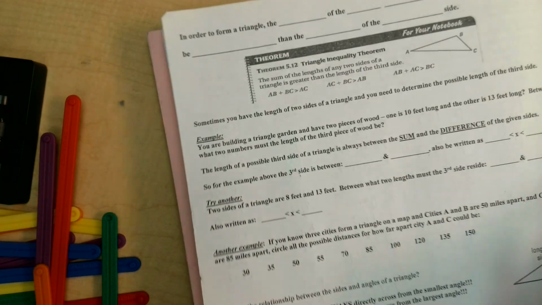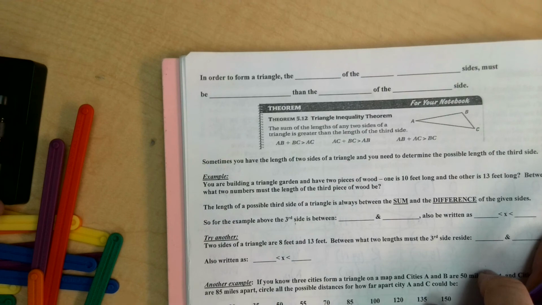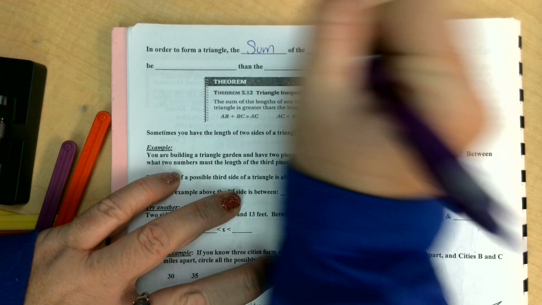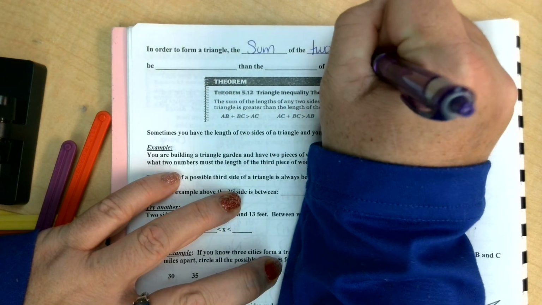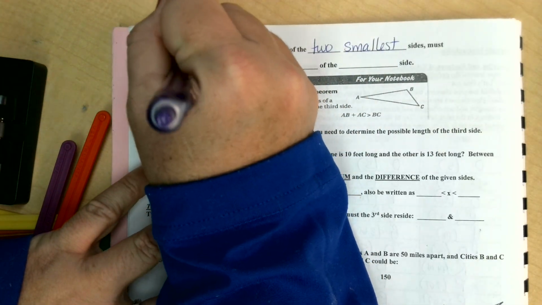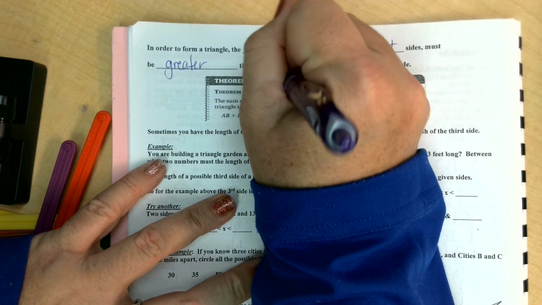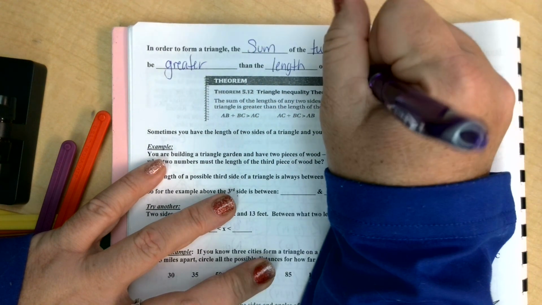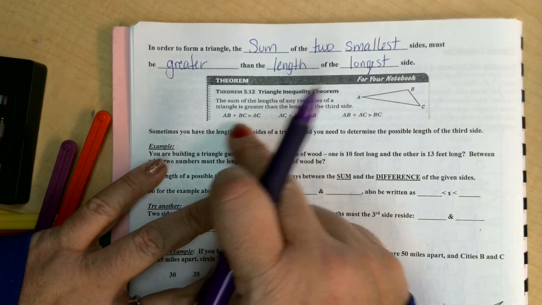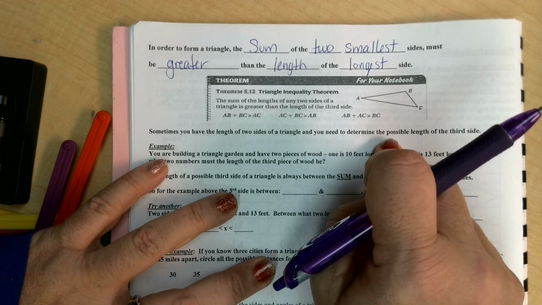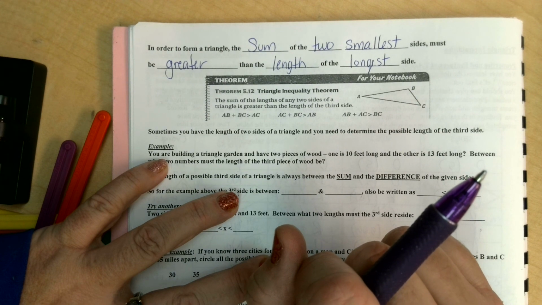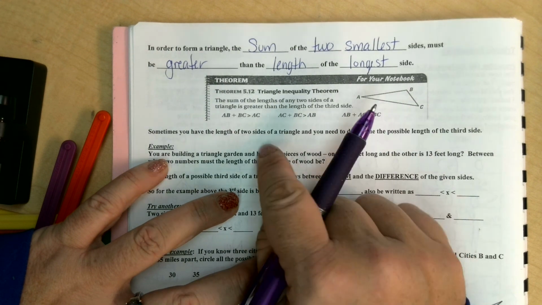At the top of the next page, I have it again in the actual mathematical terminology. It says in order to form a triangle, the sum of the two smallest or shortest sides must be greater than the length of the longest side. In truth, any two sides have to be longer than the third side, but it's really the relationship between the smallest and the longest side that has to be there. So with that, that is your triangle inequality theorem.